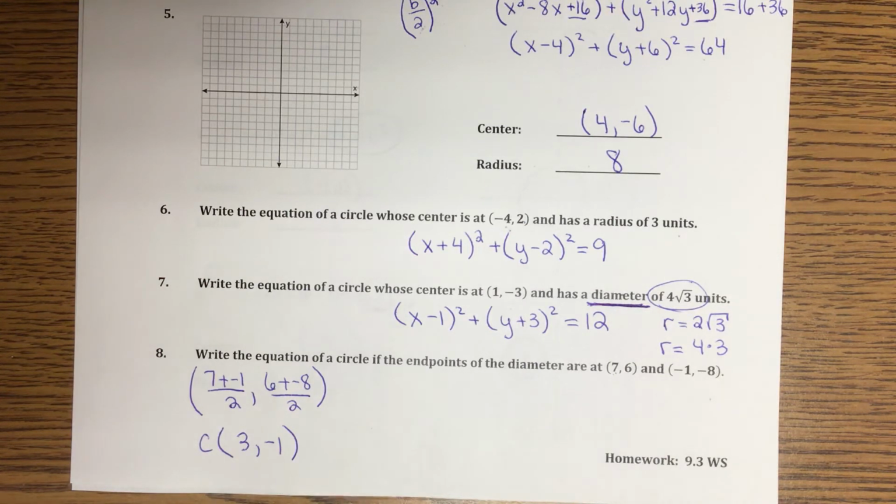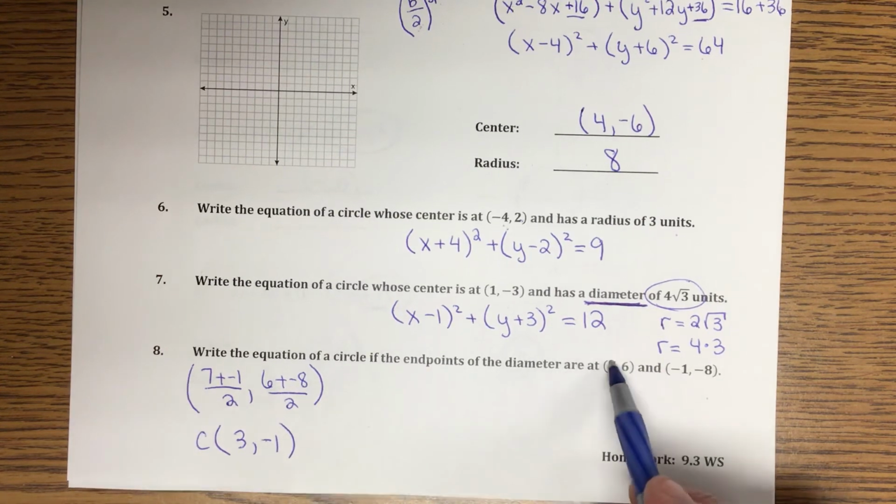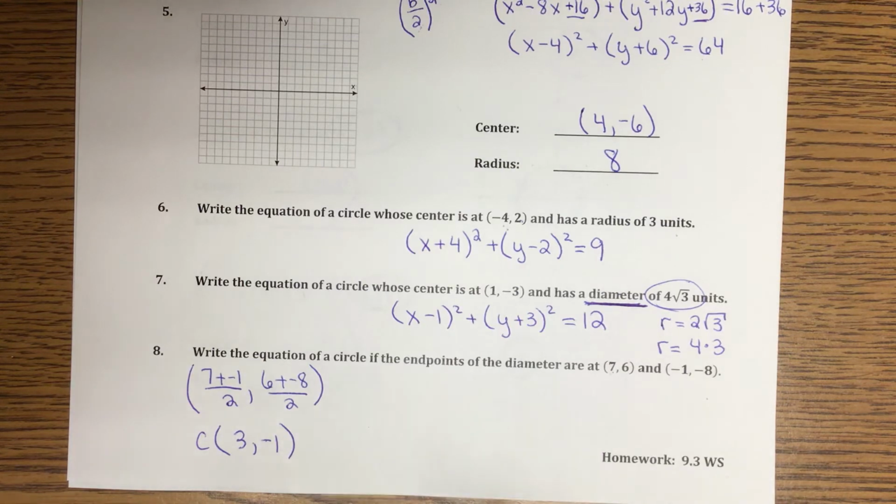Now the hard part is I have the center, but I don't necessarily know the radius without either graphing this information and counting the distance between this and this, or doing a little bit of algebra to figure that out. Doesn't really matter, okay? You can think about it either way.